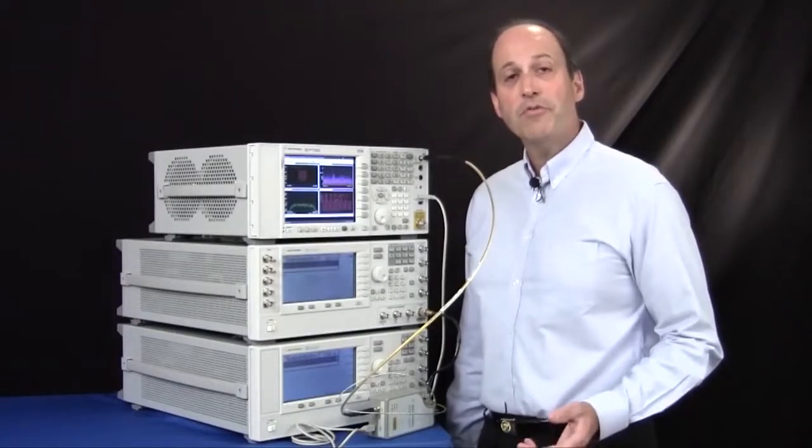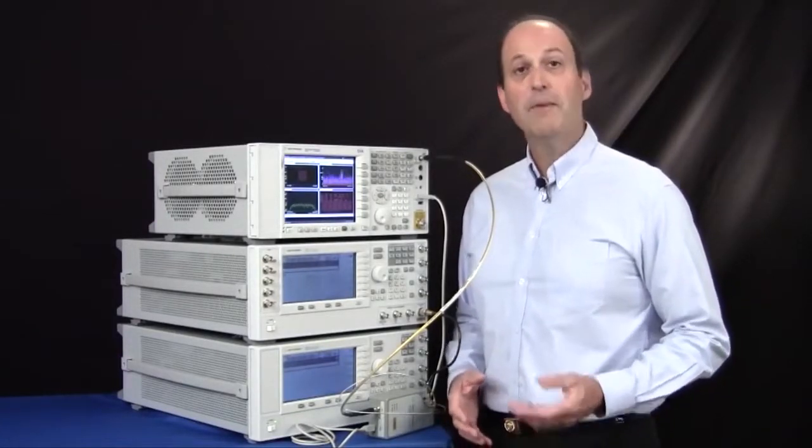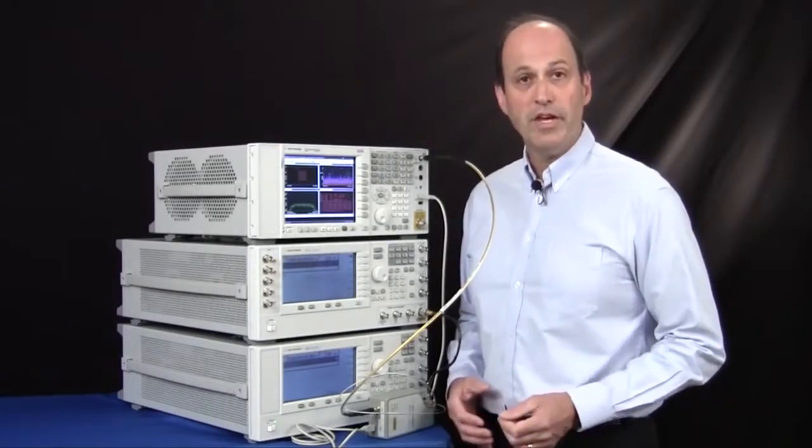So in this short demonstration, we've been able to show how you can generate and analyze a digitally modulated signal up at 65 gigahertz with low EVM.